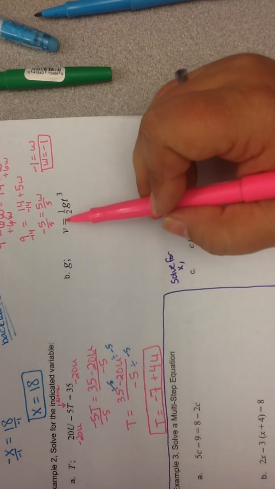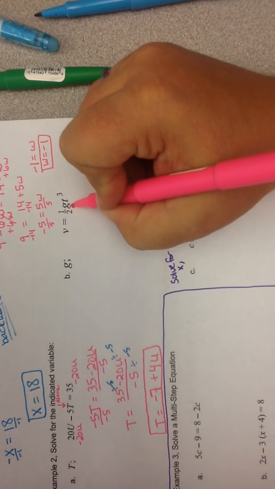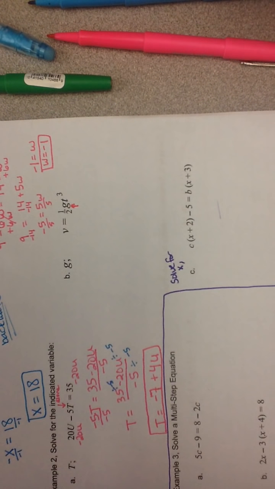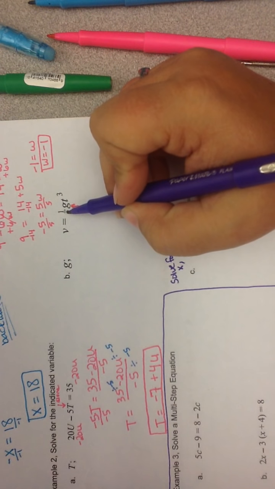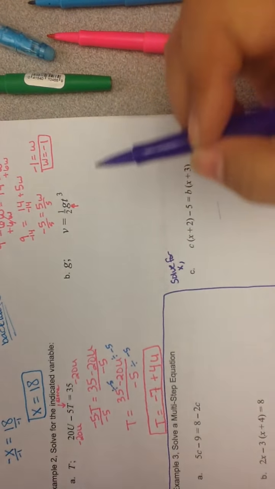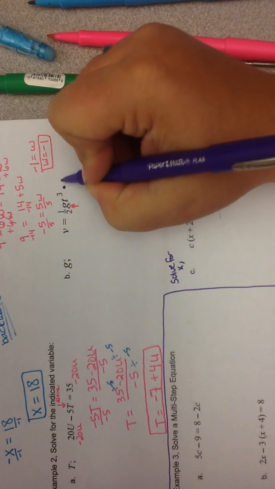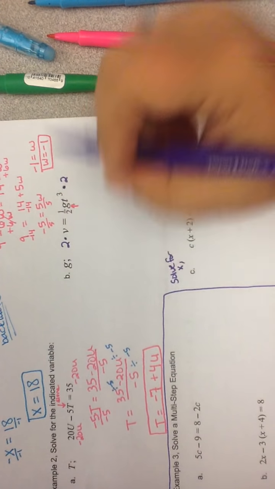Okay, on this one it says solve for g. So this time, this is the one I want alone. So the first thing I see is that I have a 1/2 here. You can divide by 1/2, but that's kind of yucky. So remember, if you don't want to divide by a fraction, you can multiply by its reciprocal. So we can multiply both sides by 2.